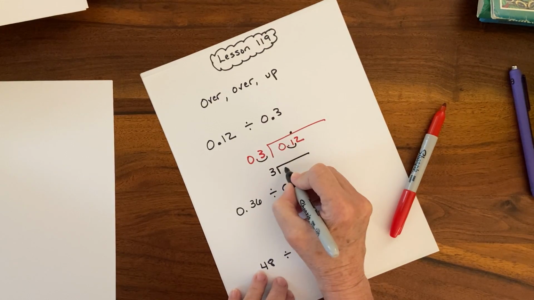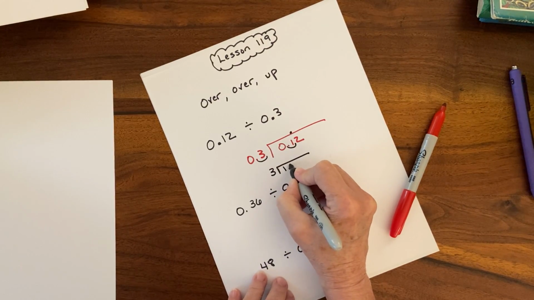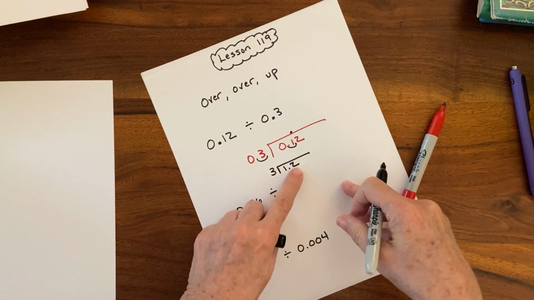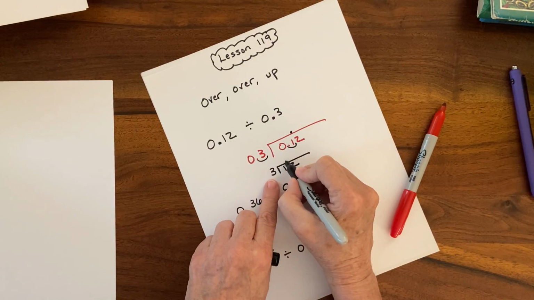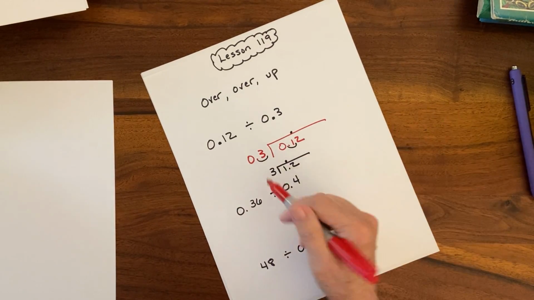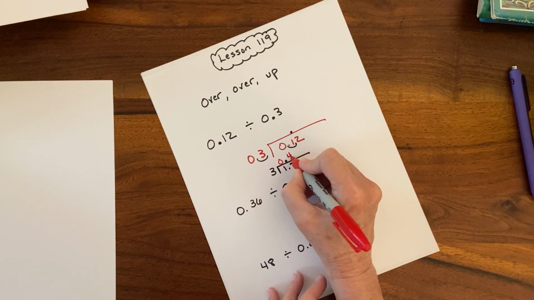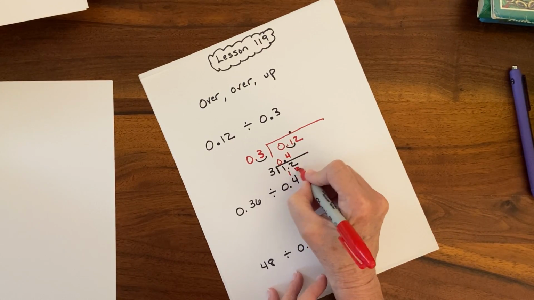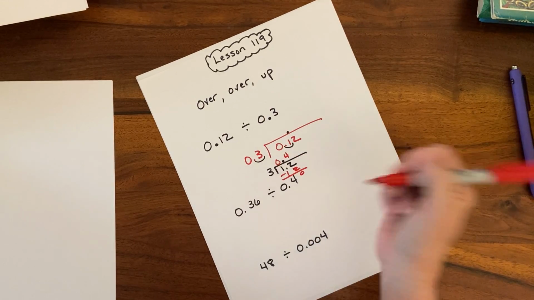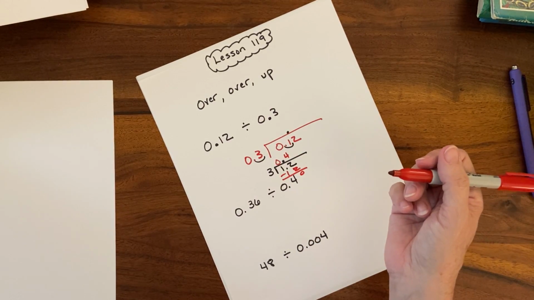Okay, so I'm going to rewrite that so it doesn't look funny. You don't have to. But doesn't that look easier to do? So I move it up, make sure. Will 3 go into 1? No. Will 3 go into 12? Yes, 4 times. So my answer is 4/10.